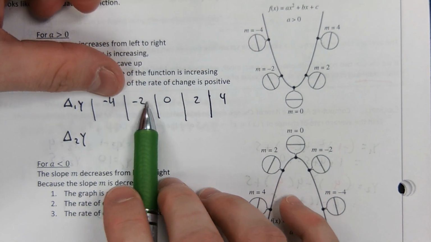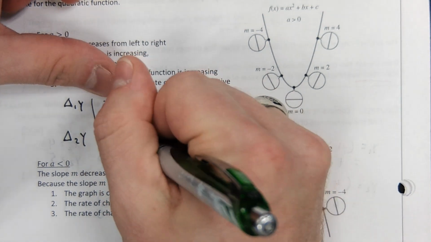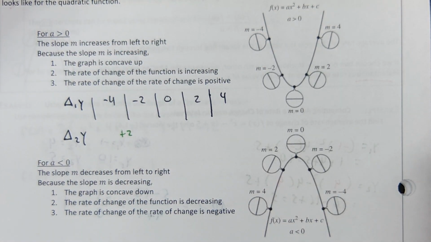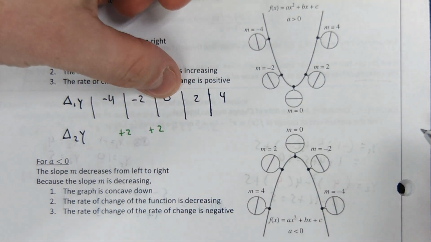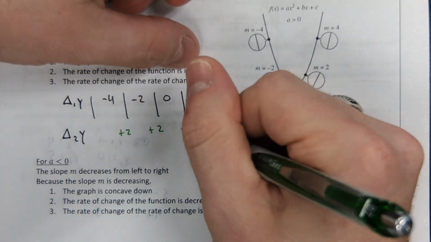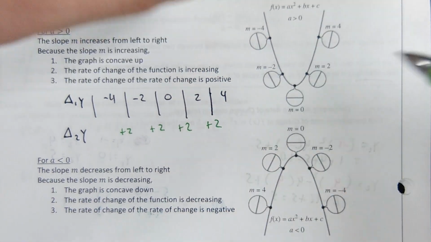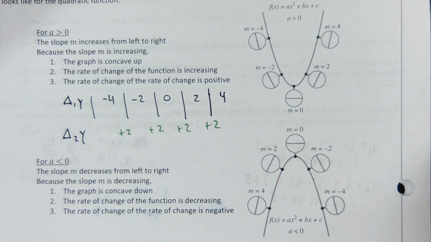What do I have to do to go from -4 to -2? +2. What do I have to do to go from -2 to 0? +2. 0 to 2, +2, 2 to 4, +2. Seems like there's a pattern, doesn't there? But because my second order rates of change are positive, I know this thing is concave up. Because the rate of change is increasing, I know this thing is concave up. Cool? Okay.